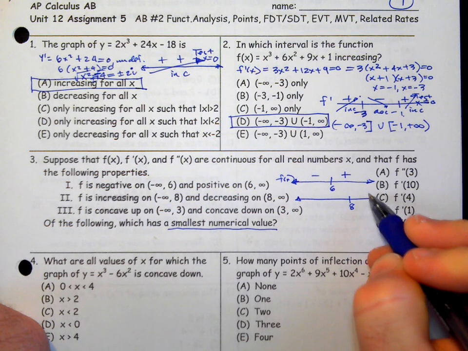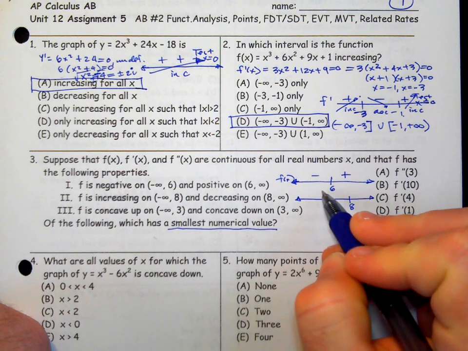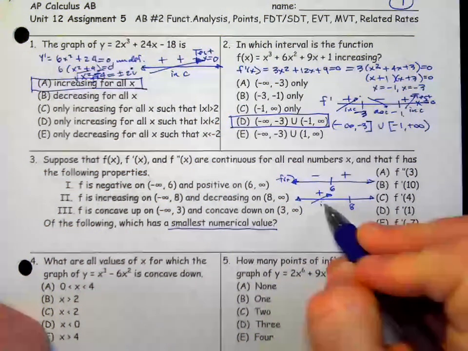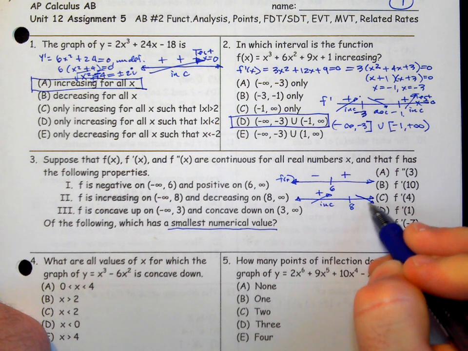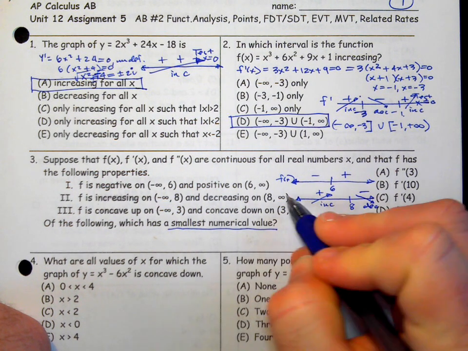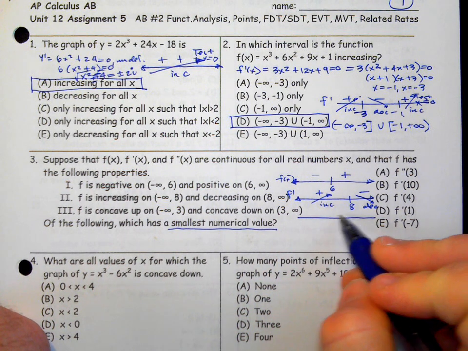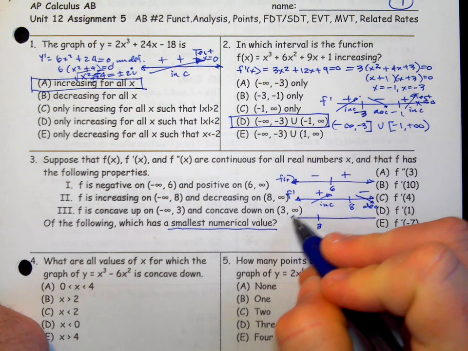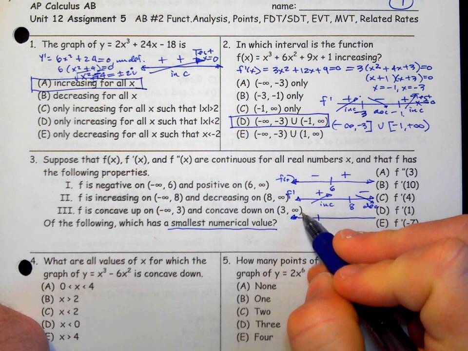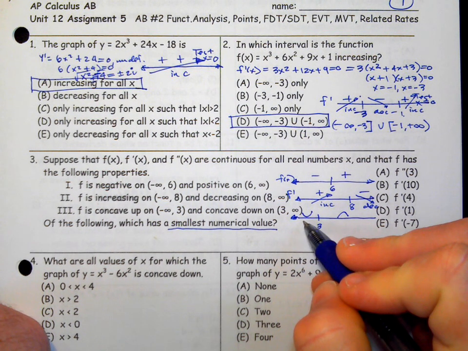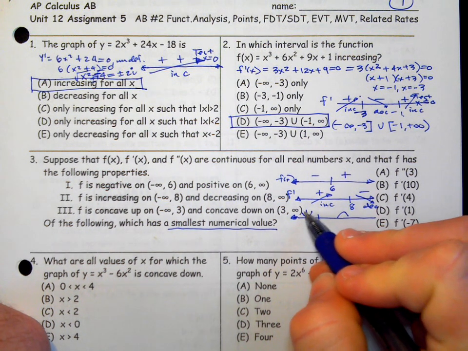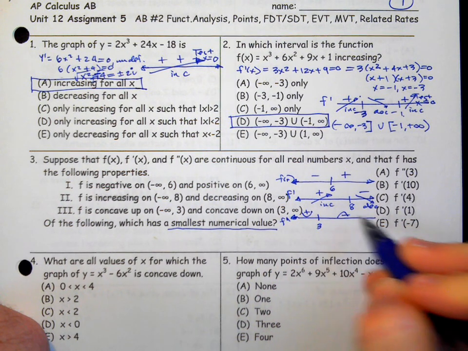And I think this will just help me. Let's see, increasing. So this is increasing and then decreasing. This is f prime. Then f double prime. It's going to be concave up and concave down. So it's positive there, negative there.